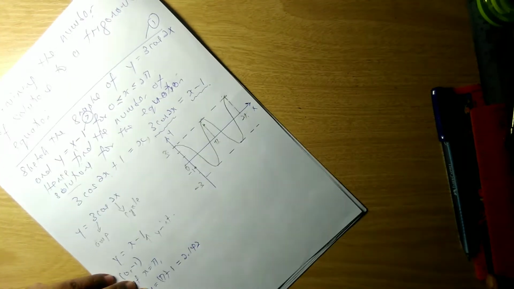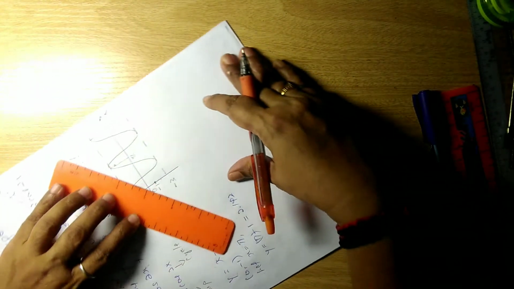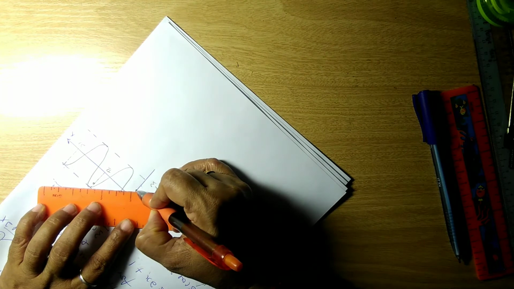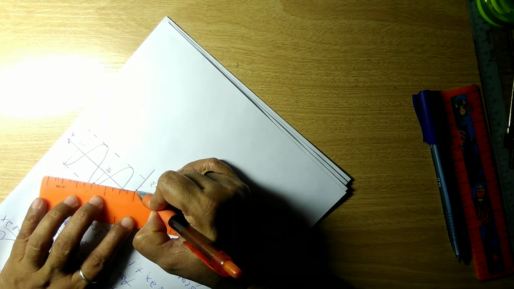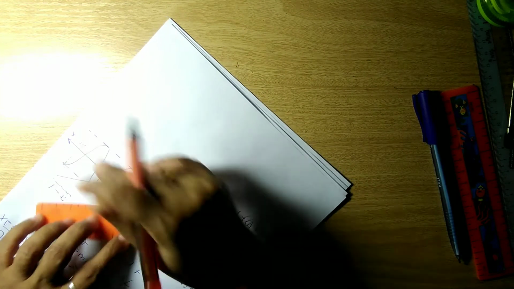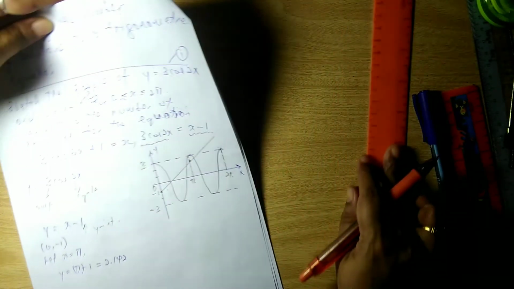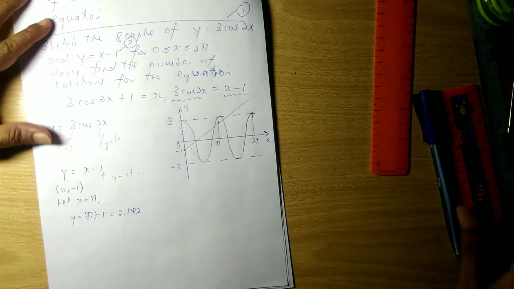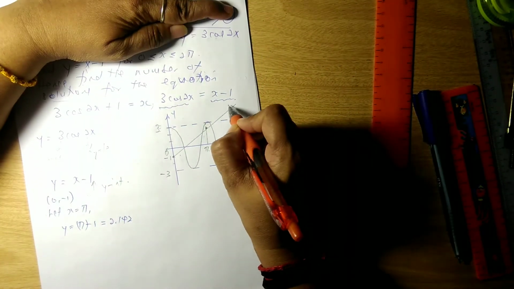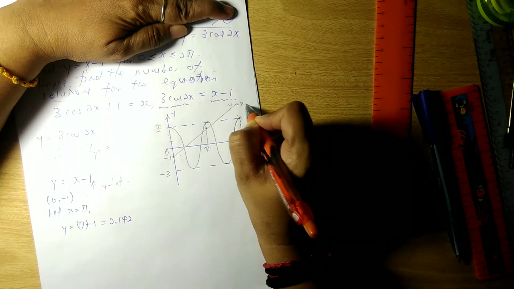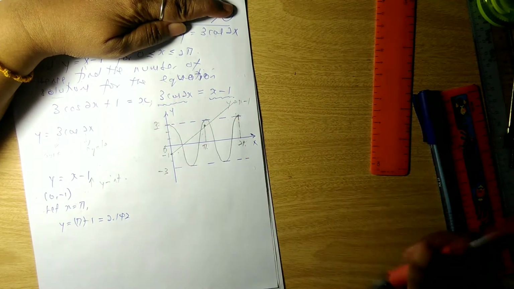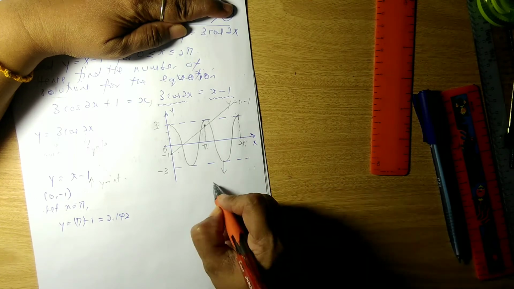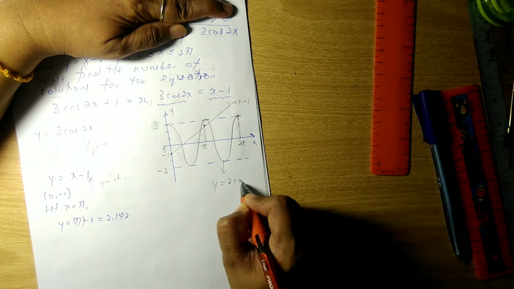Then we connect. So this is my line of y equals x minus 1, and this is my graph of y equals 3 cos 2x.